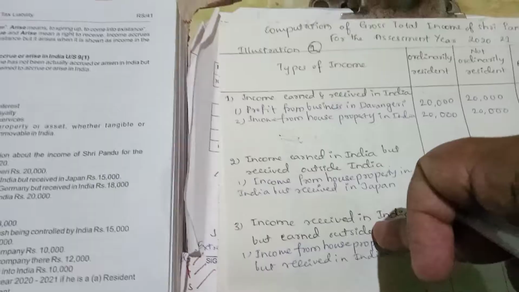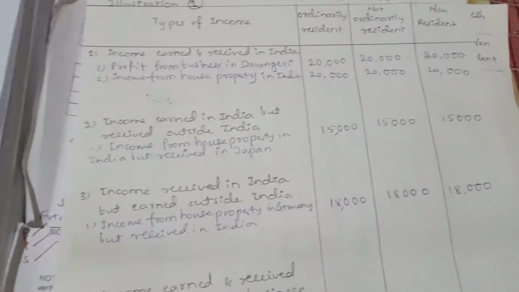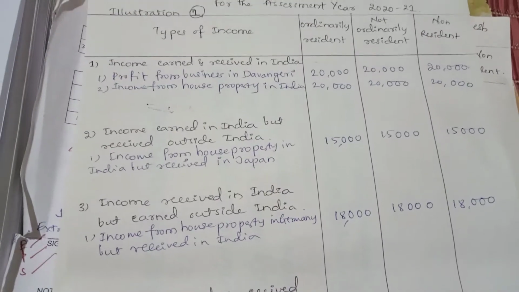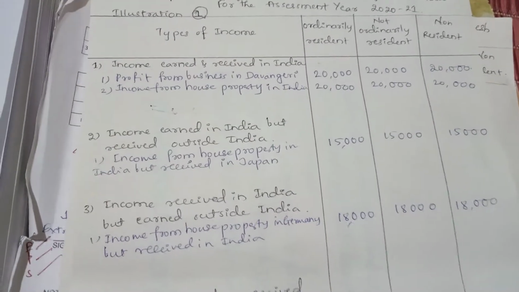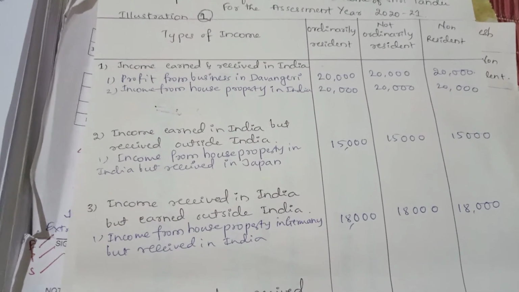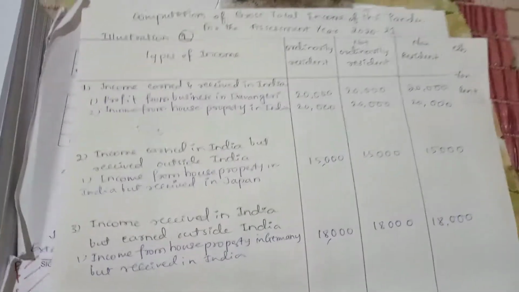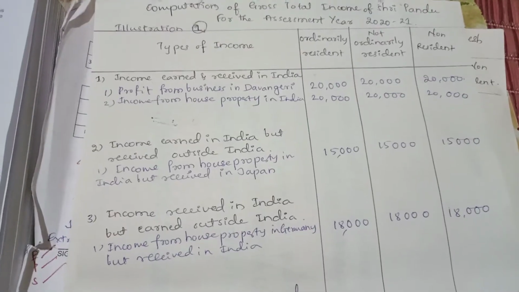So here first head, second head and third head, irrespective of the situation, it has to be written in all the three columns, because in all the three different assessees it is going to be taxable. That is why I am writing the amount in all the respective columns. Okay, that is the end of your fourth item.